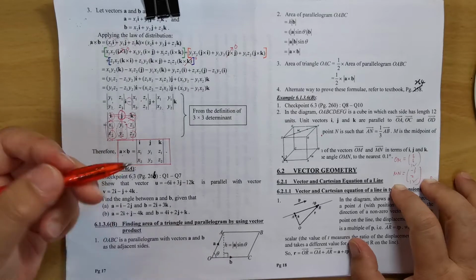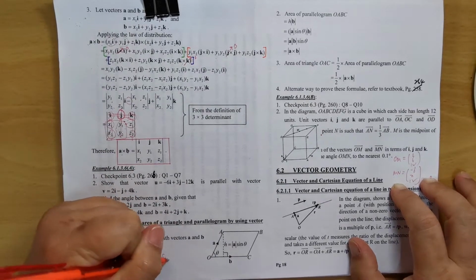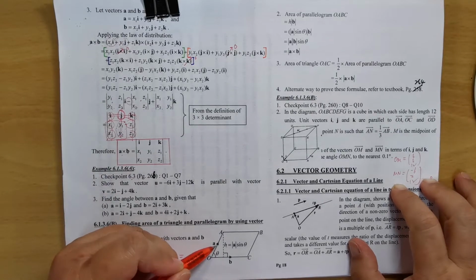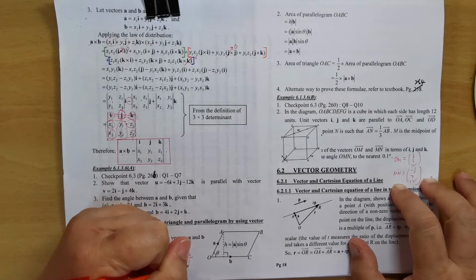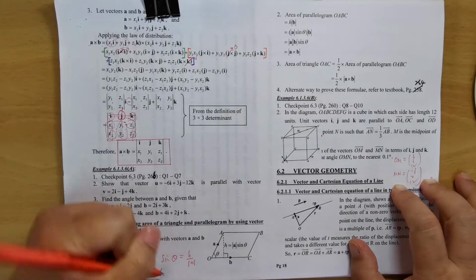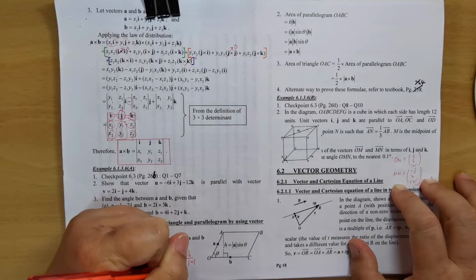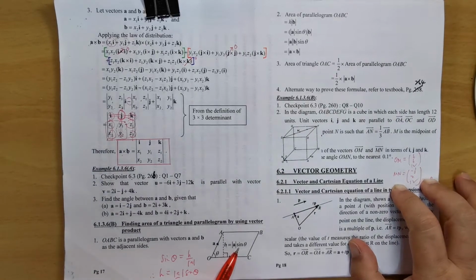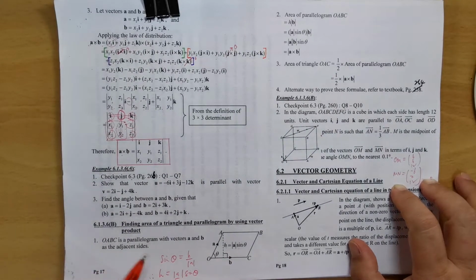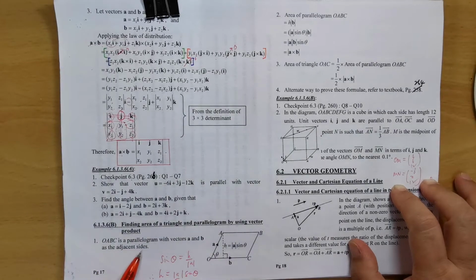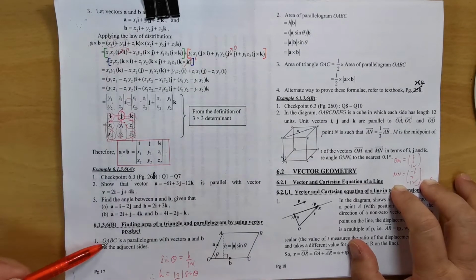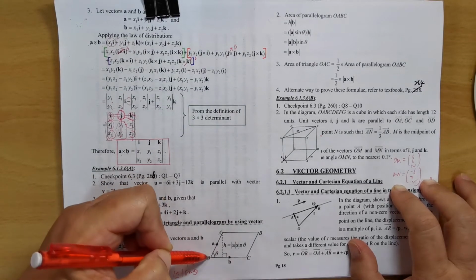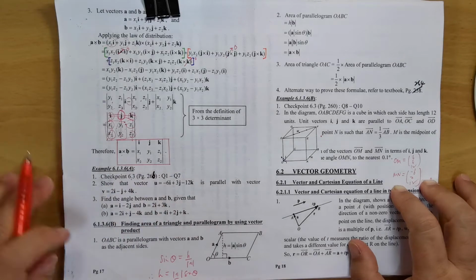In this triangle, sine theta is opposite over hypotenuse, so h over modulus A. From here you get that h is modulus A sine theta. OABC is a parallelogram with vectors A and B as the adjacent sides. When we say adjacent sides, it means the two sides that come out from the same point, or diverge from the same point.